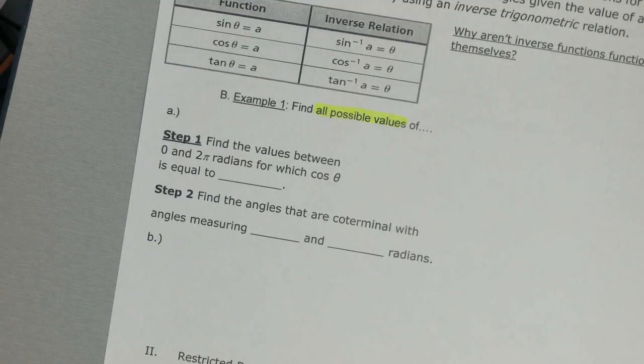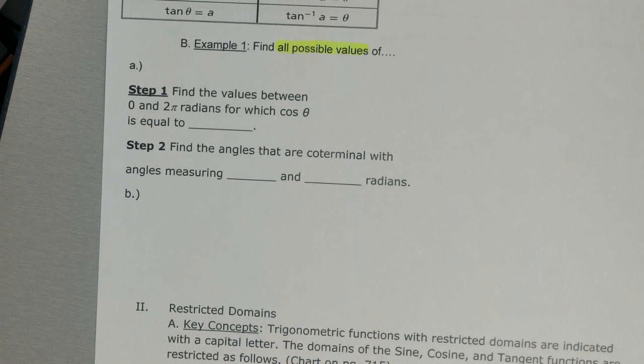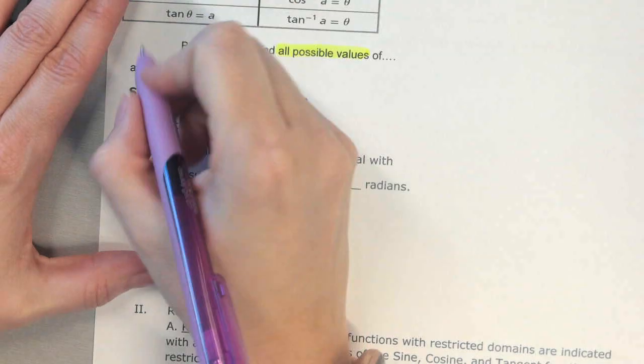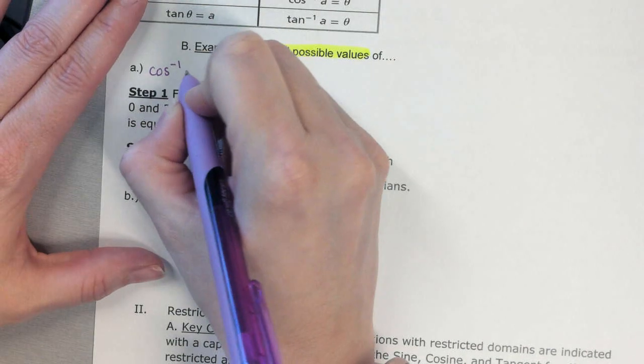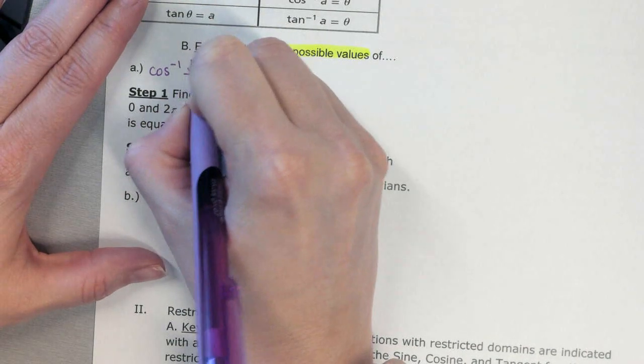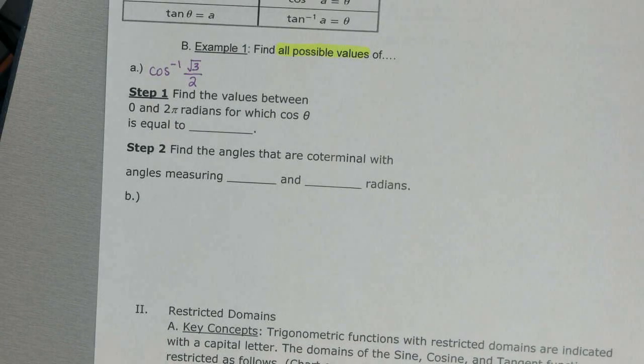So in example 1, we are finding all possible values. We're going to practice doing this. I'm going to let you use your unit circle for some of them, and then I'm also going to talk to you about strategies so you can do this without your unit circle, but only relying on the first quadrant, okay? So for the first one, you're going to find all possible values of the cosine inverse of root 3 over 2.